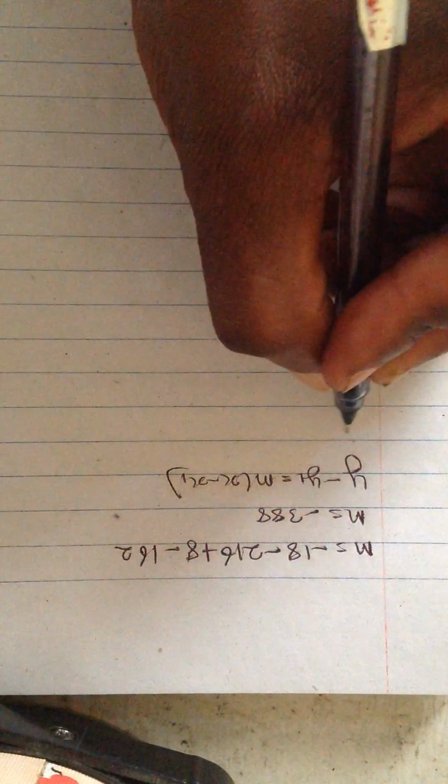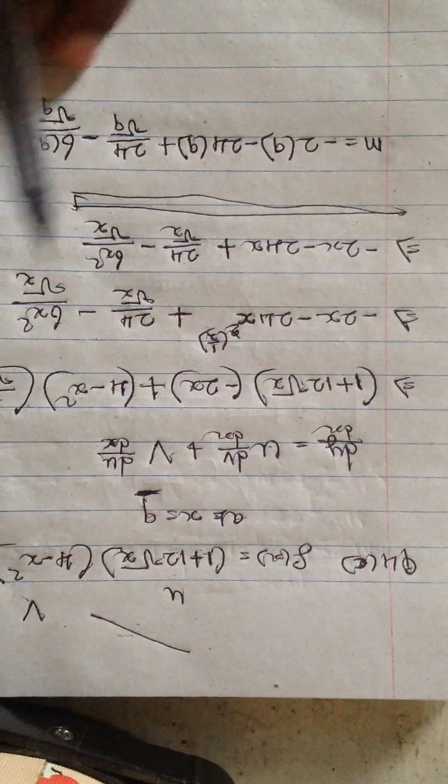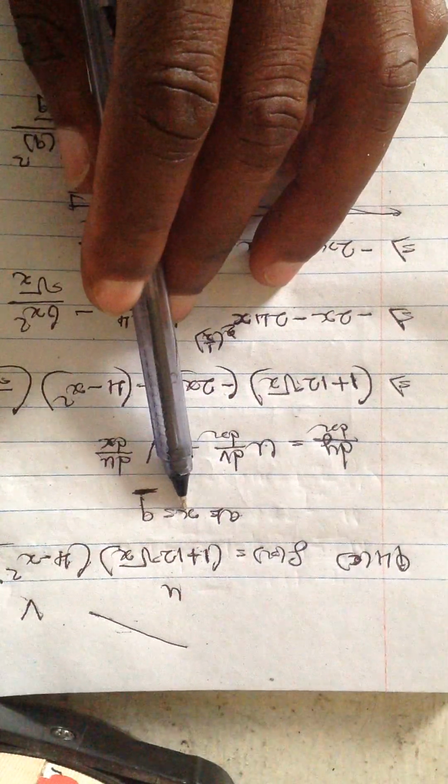So now when you reach this stage, you have y minus y1 is equal to m, open bracket, x minus x1. This is the formula for finding the equation of the tangent line. This is the formula that we are going to use to calculate the equation of the line. We have the gradient as negative 388, and the only part that we were given was 9.